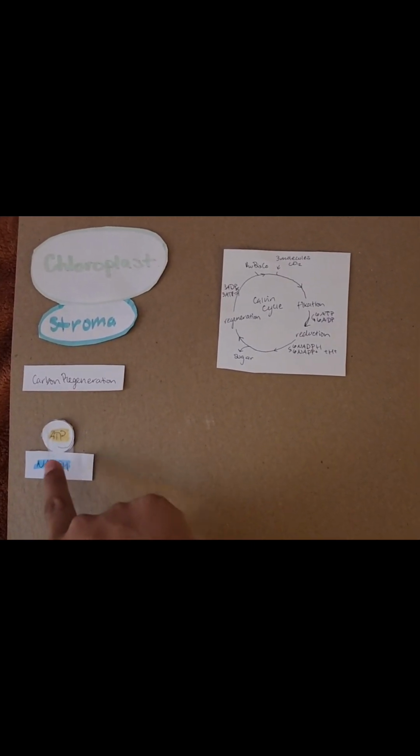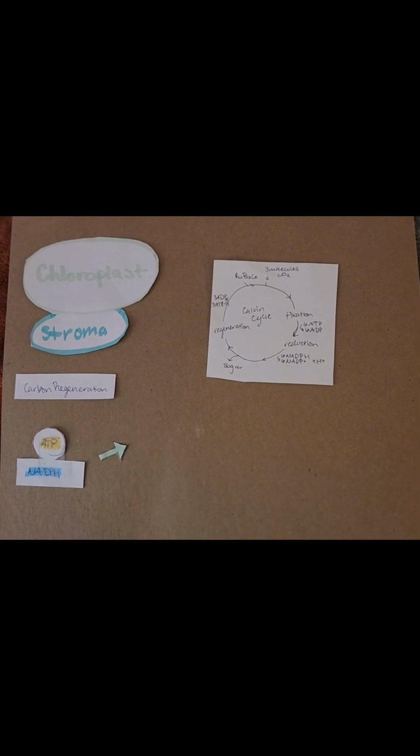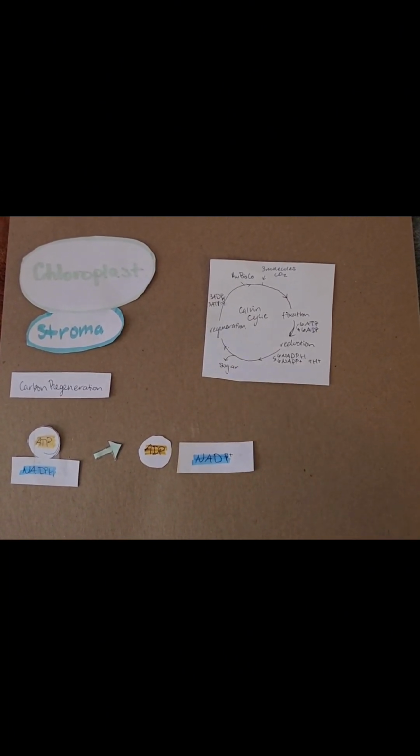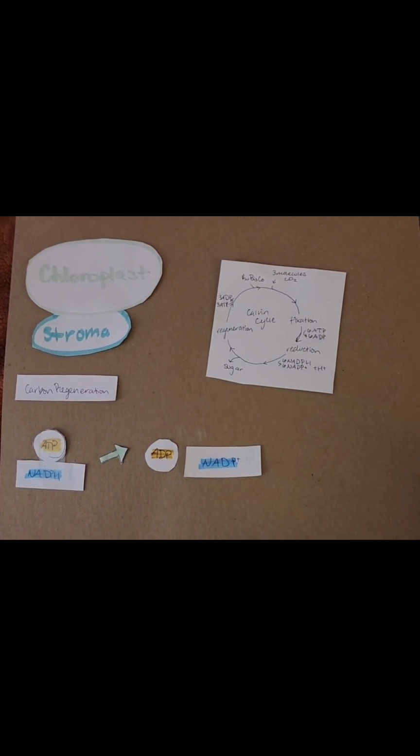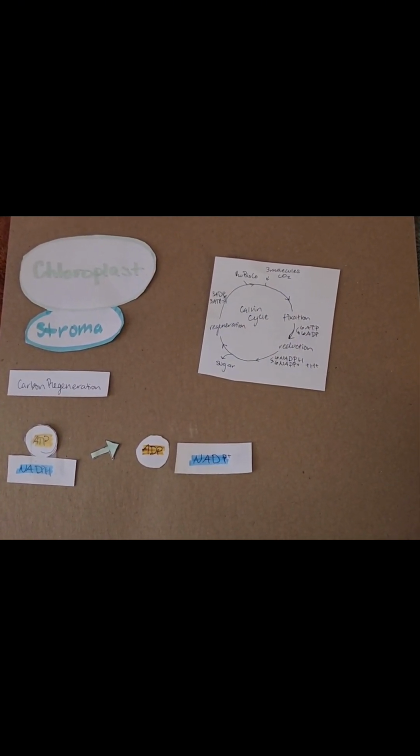Finally, carbon regeneration. This process rebuilds the starting molecule, allowing the cycle to continue as ATP and NADPH are used. They turn into ADP and NADP+, and they are ready to return to the light-dependent reactions. Through these 2 stages, photosynthesis transforms light energy into chemical energy, producing glucose to fuel the plant and oxygen for the environment.